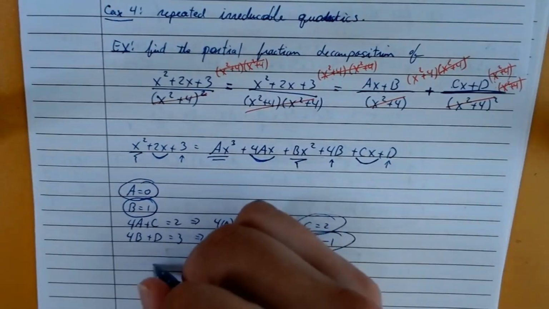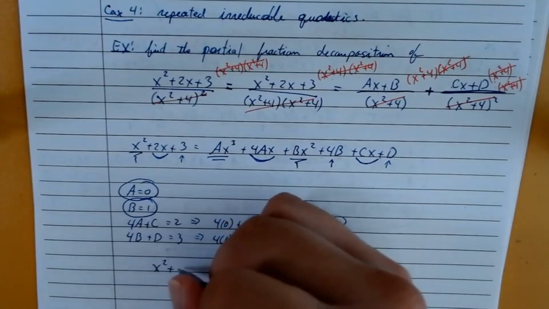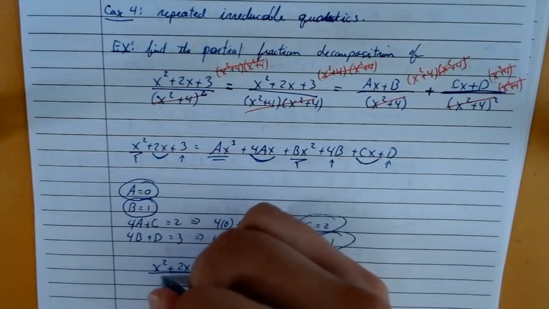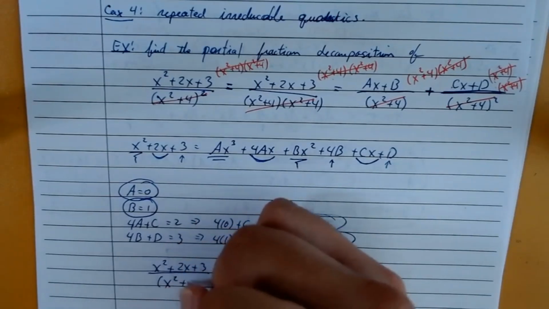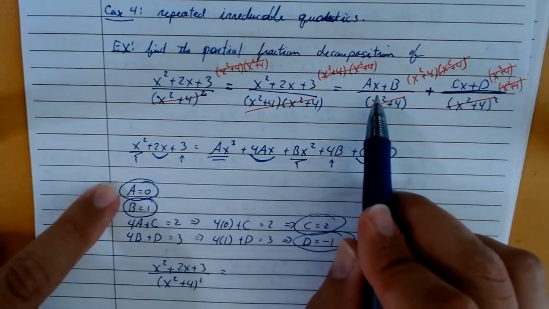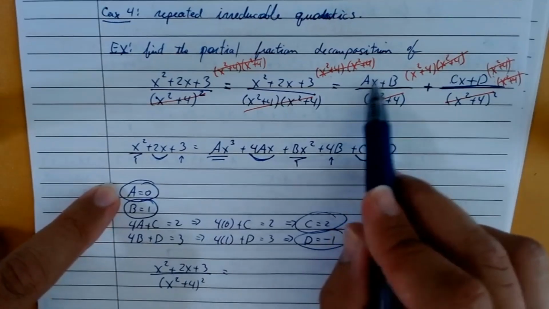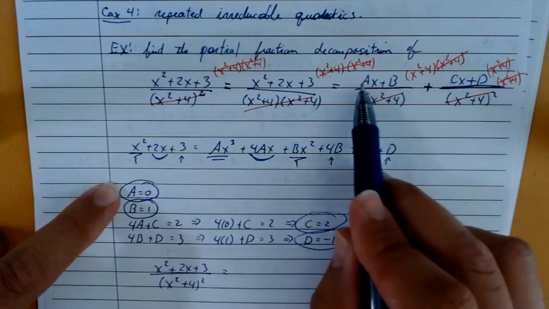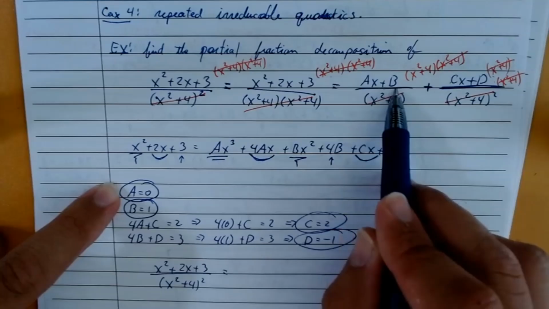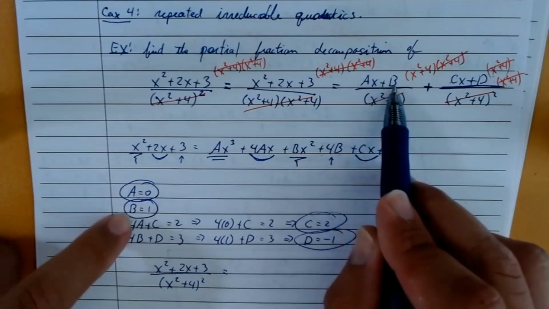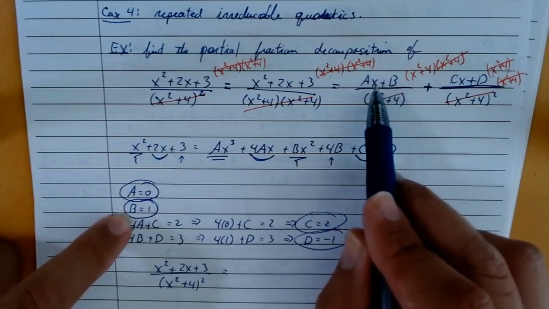So our partial fraction decomposition of (x squared plus 2x plus 3) over the repeated irreducible quadratic factor (x squared plus 4) squared is going to equal, notice your a was 0. I mentioned this earlier. It's possible that you might have one or the other missing. And here that's what we have. There is no a, but there is one b. So here the numerator is just b.